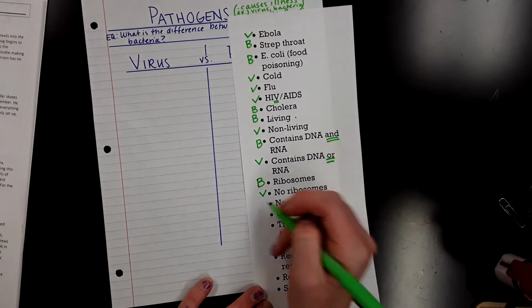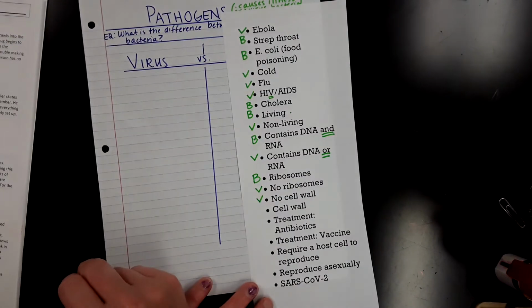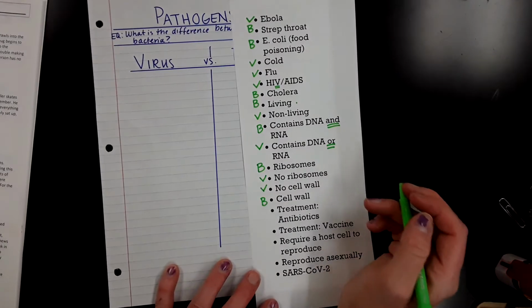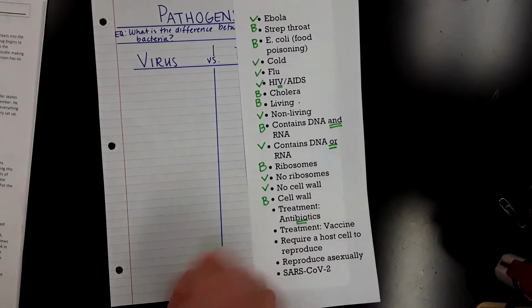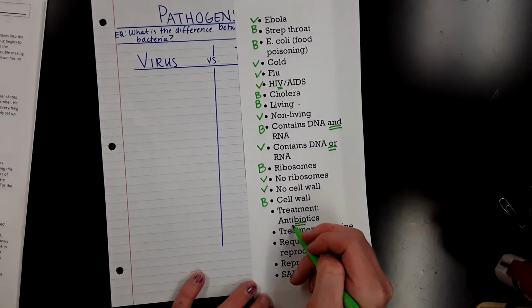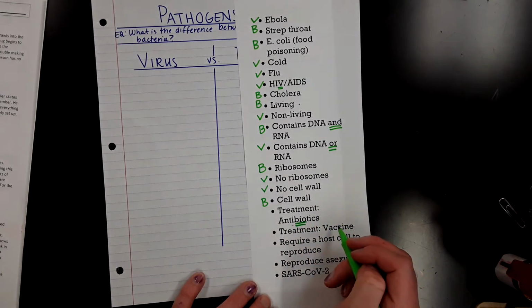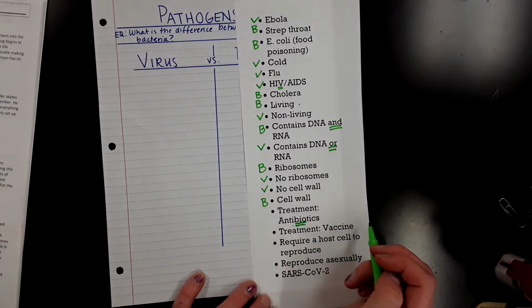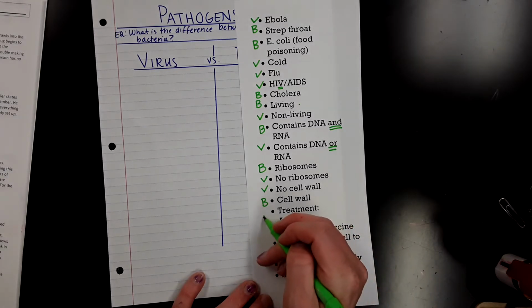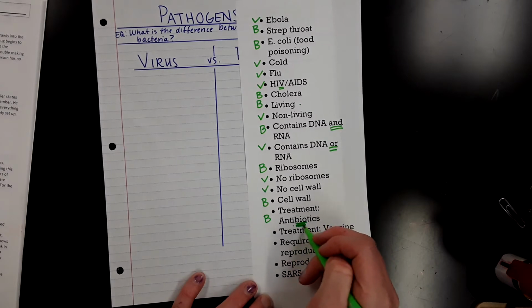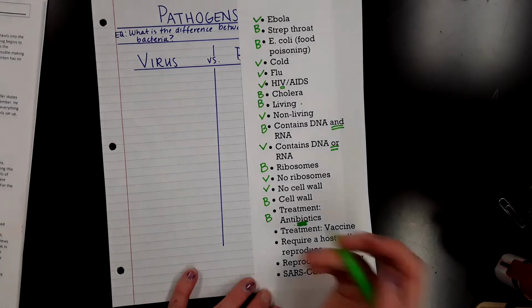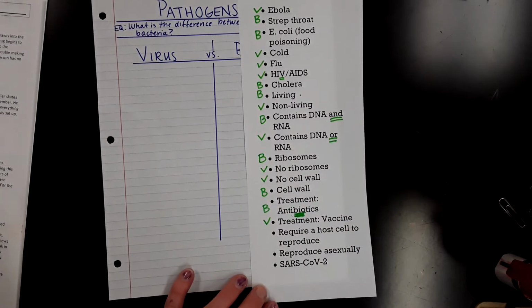No cell wall, virus, not a cell. Cell wall, bacteria, a cell. Treatment, antibiotics: anti means kill, and biotic means a living thing, so antibiotics work against bacteria. Treatment by a vaccine or prevention goes with the virus.